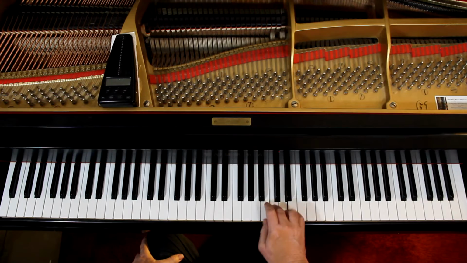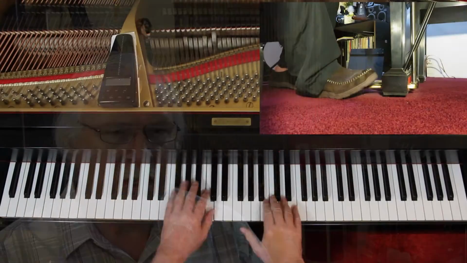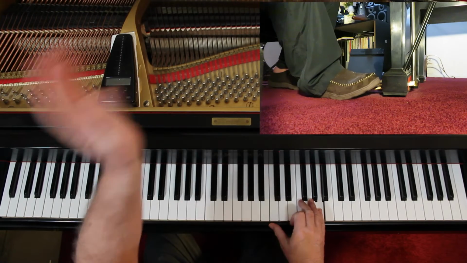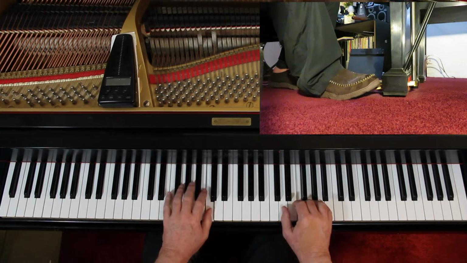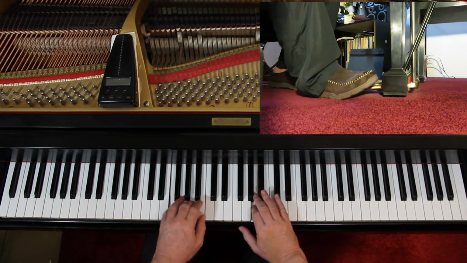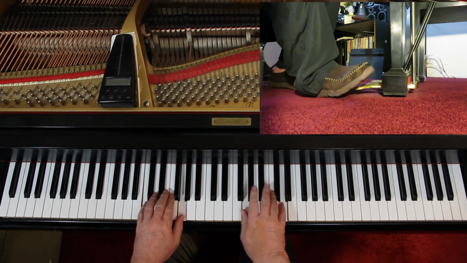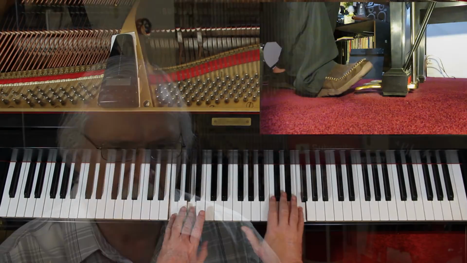On the turns, I tend to lift up on the last note. I don't want to smear it all. It's a bit much. So I tend to lift up on the last note just to clear out the sound. Otherwise, pedal this is fine. So I tend to lift up on the last note of the turn itself. Otherwise, I think I was pretty much legato pedaling it.